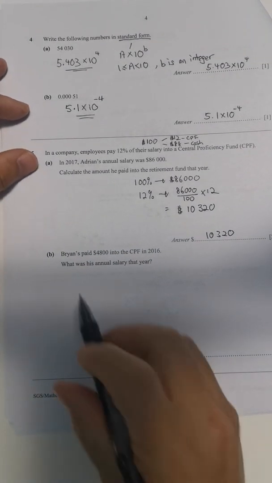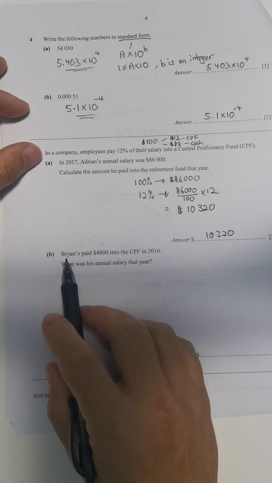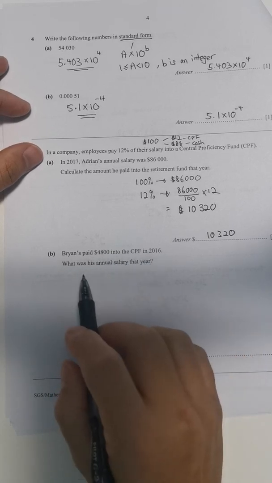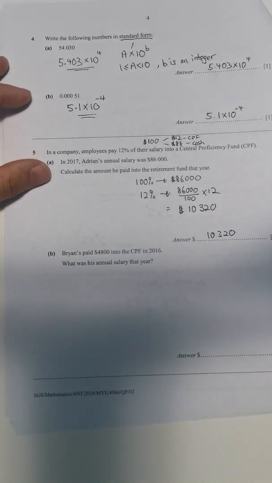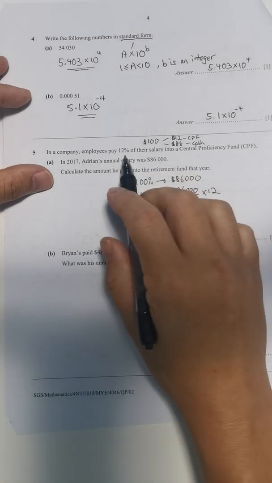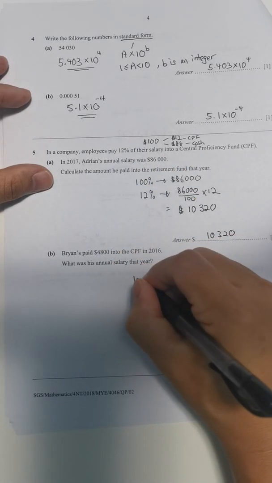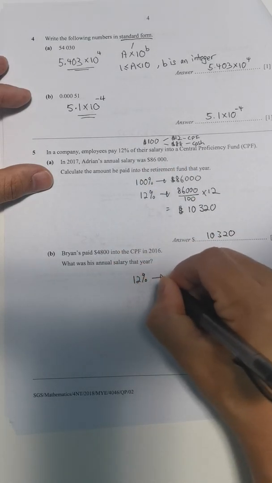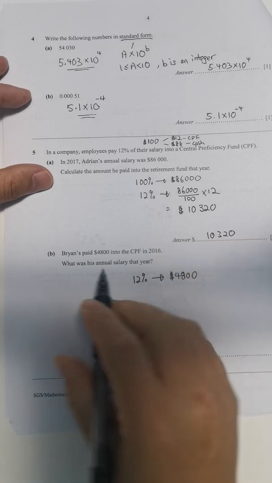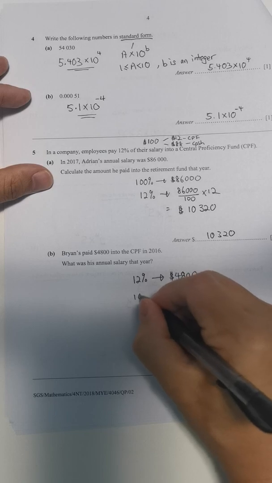Okay, so the next man, Brian, he paid $4,800 into the CPF. So we are going to calculate the annual salary for that year. In fact, this is into the CPF, and CPF, according to the question, is 12%. So 12% is 4,800. We want to find the annual salary. We are trying to find 100%.